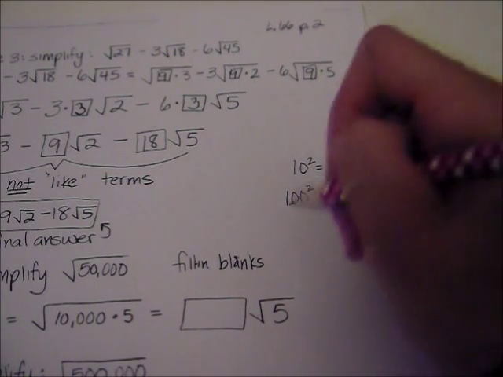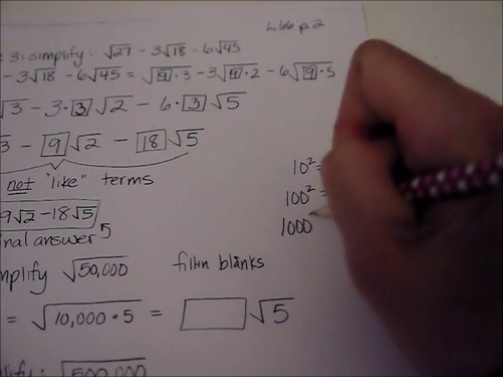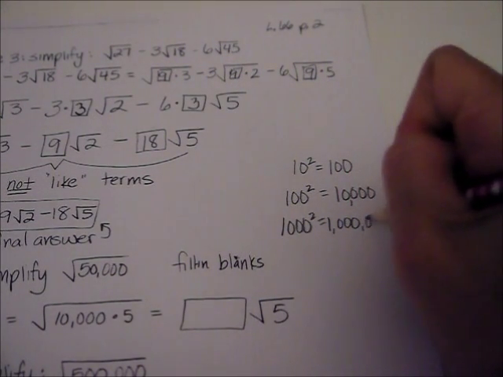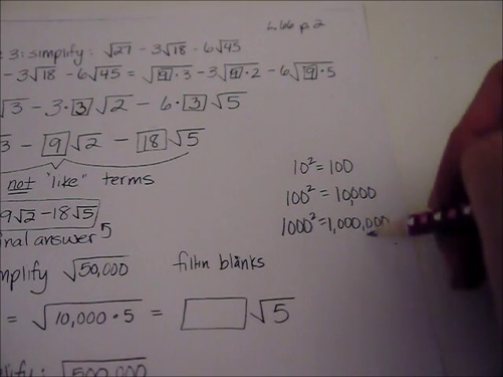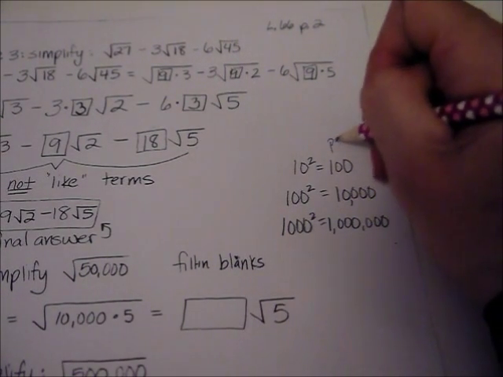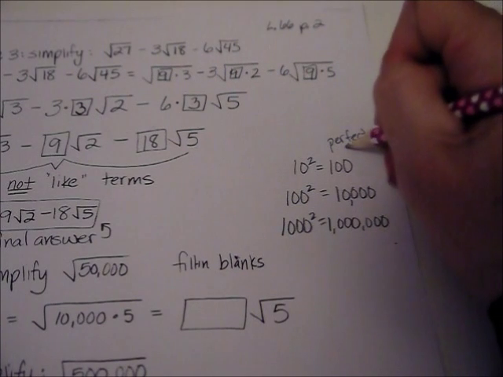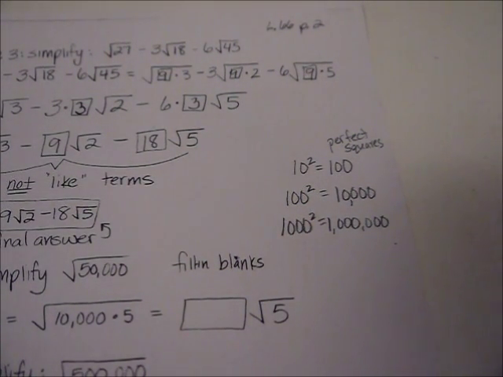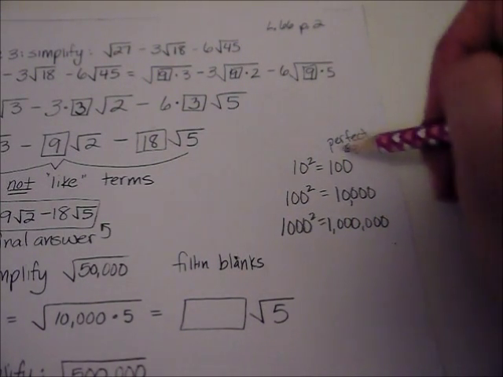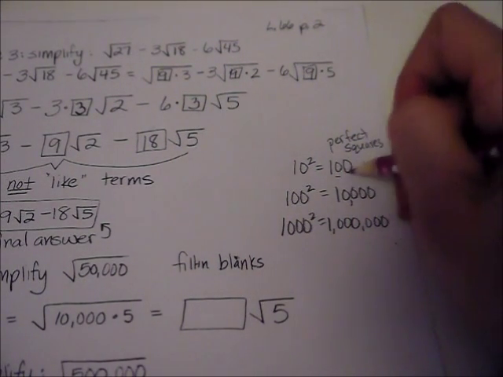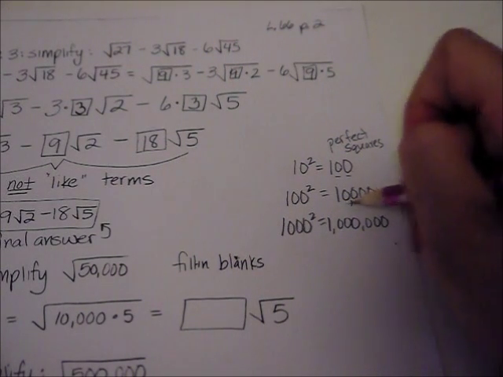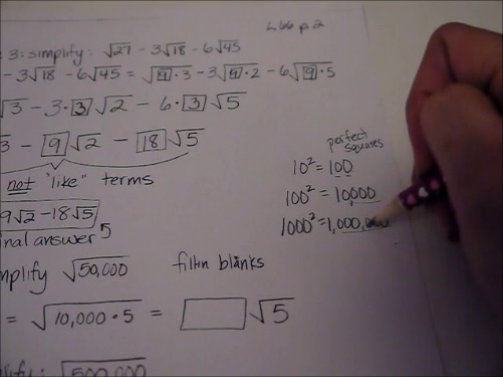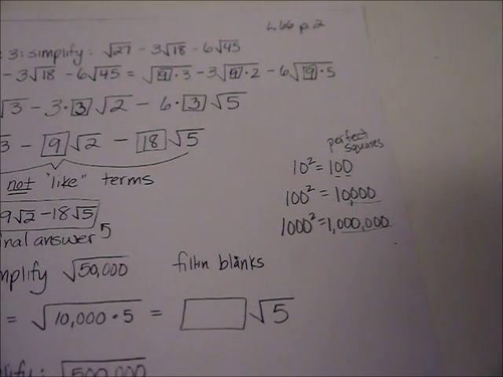1,000 squared would give us 6 zeros, which is 1,000,000. So I want you to notice something. These are all perfect squares, right? Yay, we like those. And the one thing about perfect squares is they have an even number of zeros. We've got 2 zeros, we've got 4 zeros, we've got 6 zeros. You can't have an odd number and get a perfect square root.